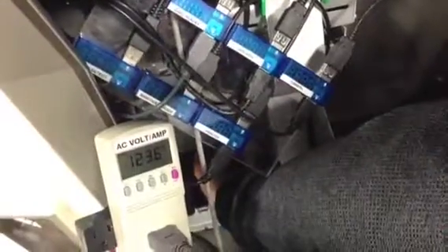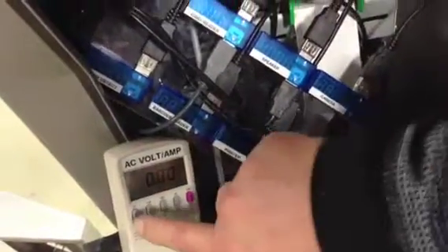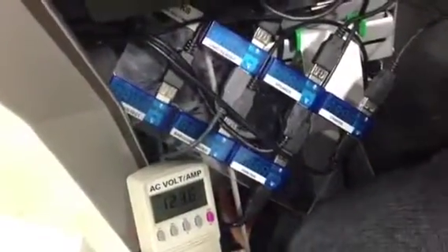Okay, power is off, but the machine is plugged in. You can notice that if we hit the main power switch off, the voltage meter is the only thing recording the volts and amps. So we're pulling 0 amps, 123.6 volts. Now we're going to power on.